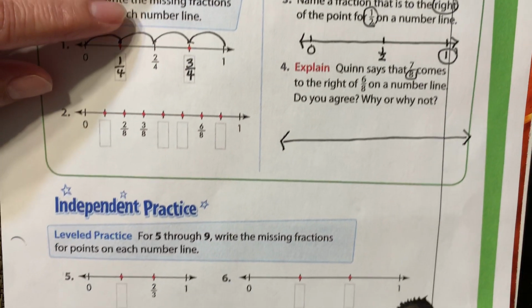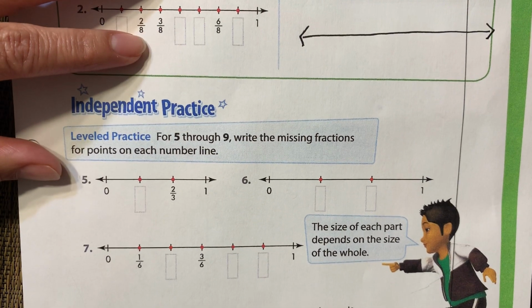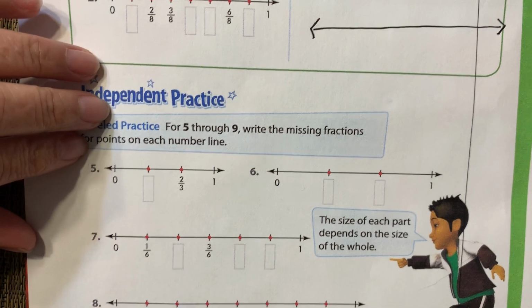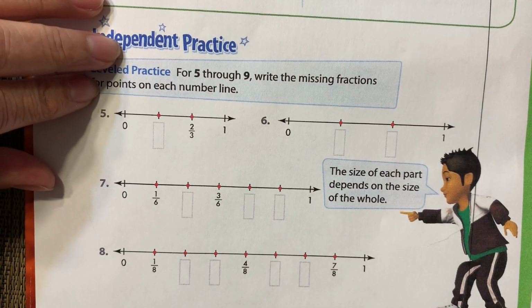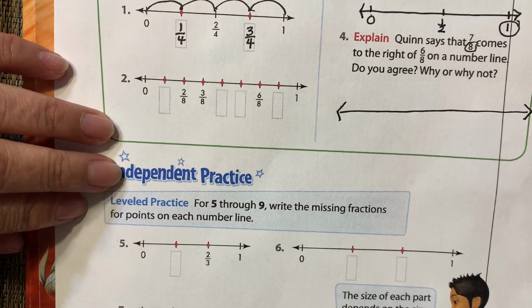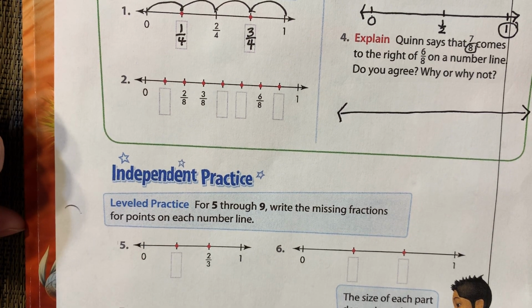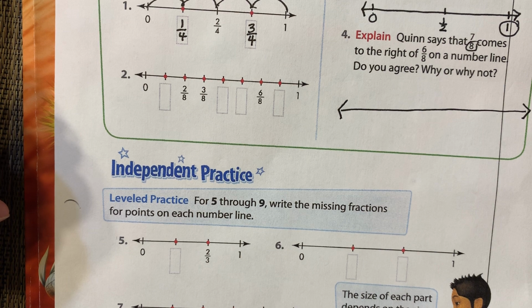As you move along in the lesson, they're going to ask you to do the very same thing you did on questions 1 and 2 all the way to number 9. And as you go to the back of this assignment, they're going to ask you some problem-solving questions, and you may have to draw some number lines on some of the questions. This is, again, a review on how to do 11.3 and 11.4.